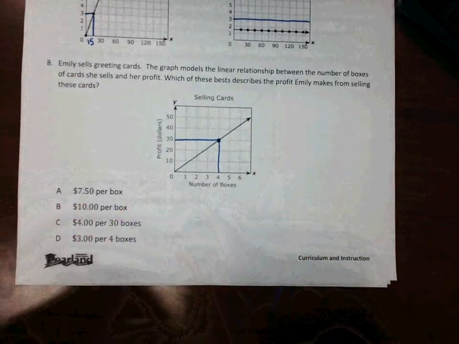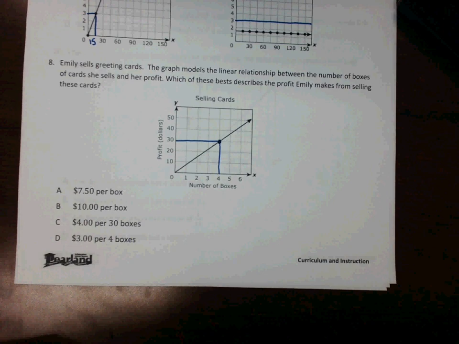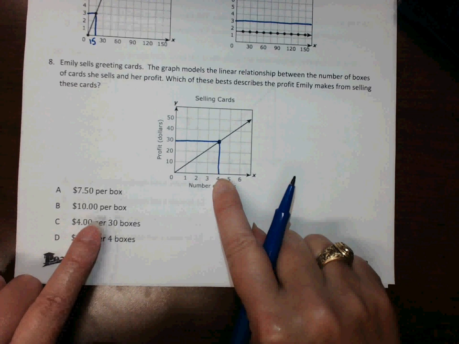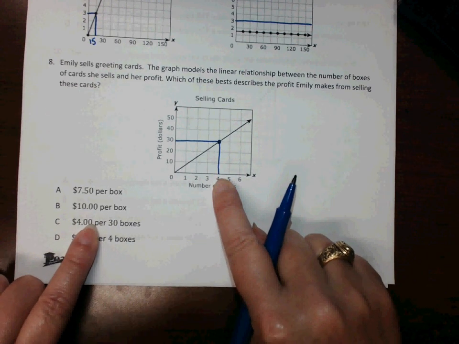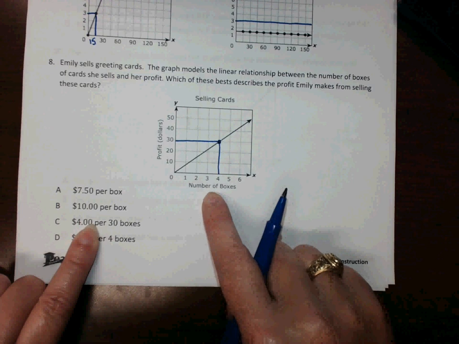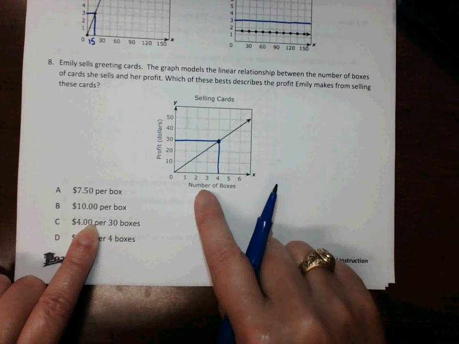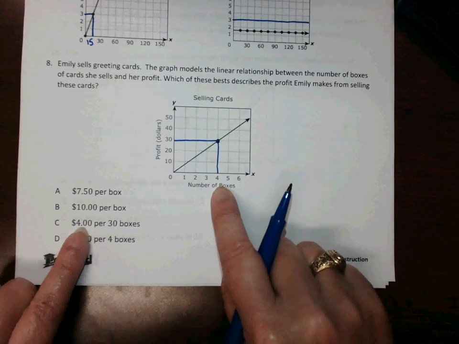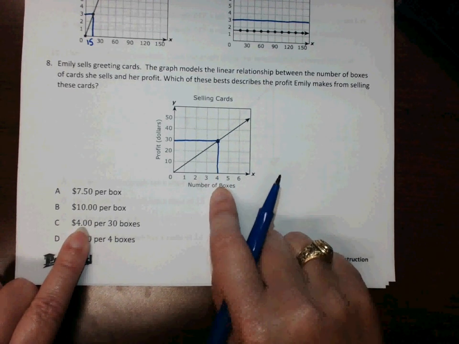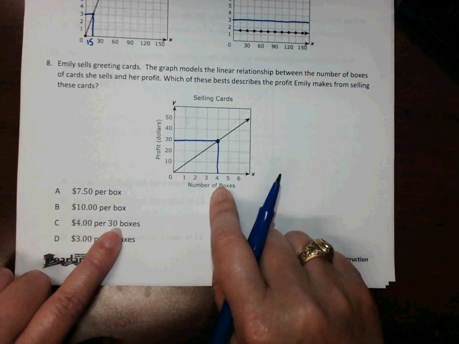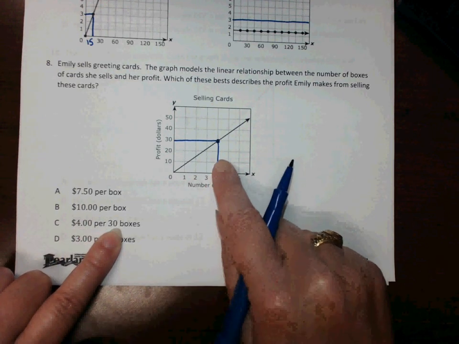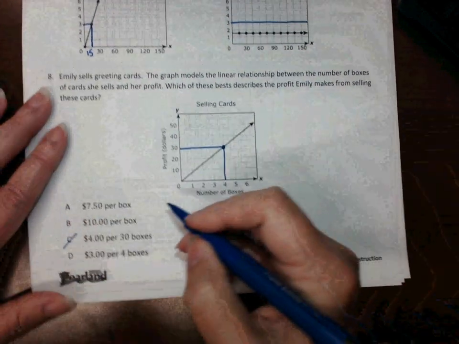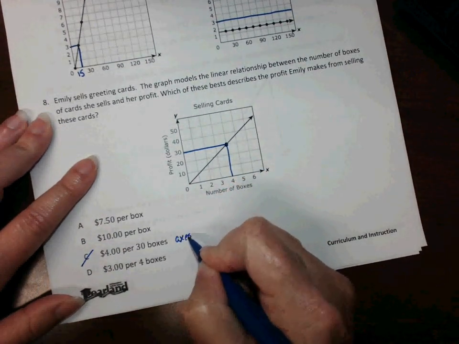So the important thing on this one, because they tried to trick you down here in your answer choices, because we have a 30 and we have a 4. So they tried to trick you with this one, okay? But you've got to pay attention to the axes, okay? This says number of boxes. There are 4 boxes, not $4. Okay? This says $4 for 30 boxes. That's not the case at all. 4 boxes cost $30. Okay? This is not the one. The axes are wrong.